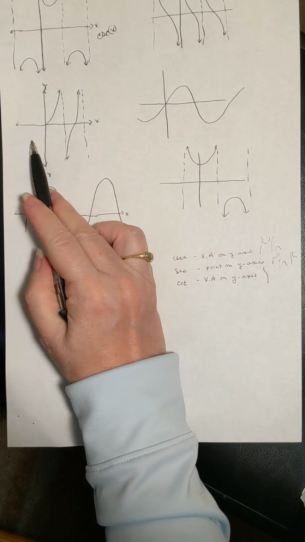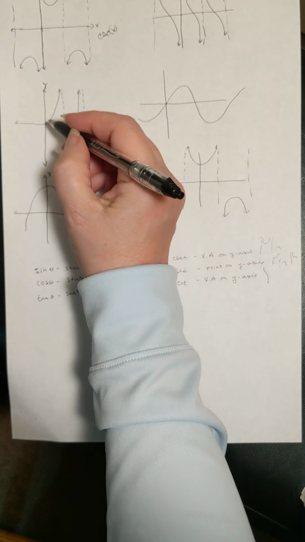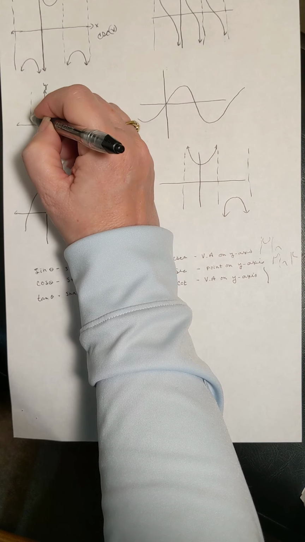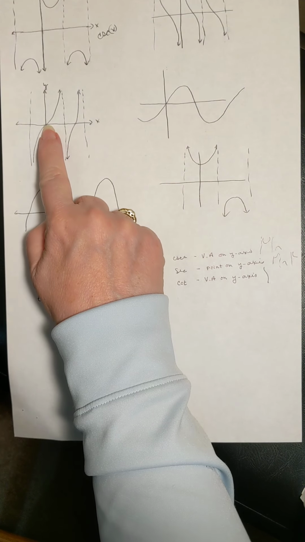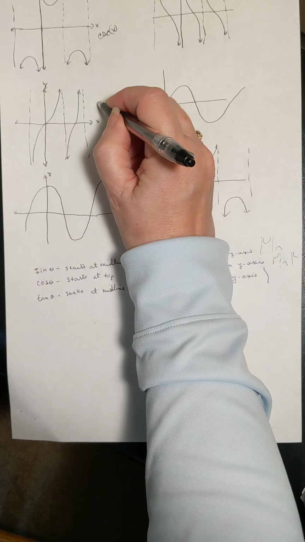And it's one of the snake-looking things. Now notice they didn't give us the whole, usually we see it like this. And sometimes they'll do that. They won't give you this part of the graph. But you know it's a snake-looking thing. And look, it starts at the midline. So you know that this is the tangent of x.